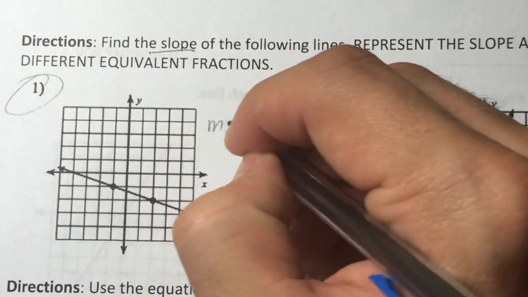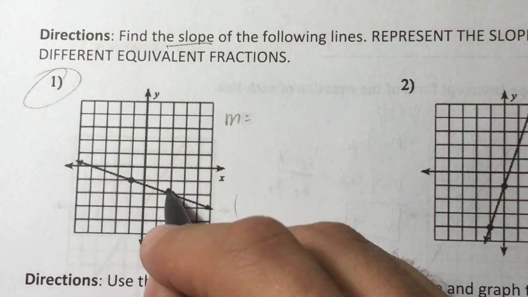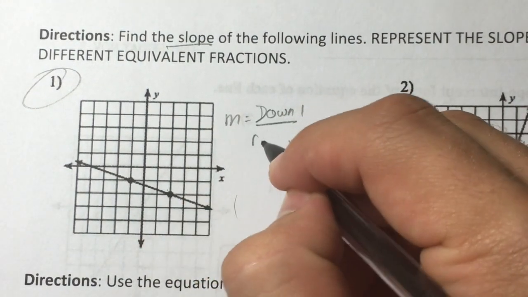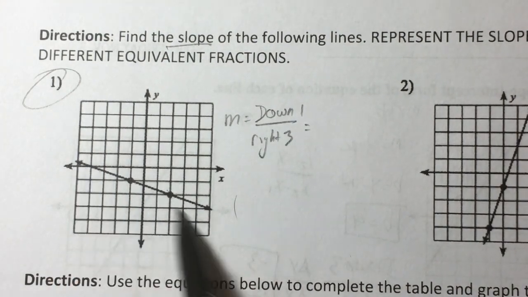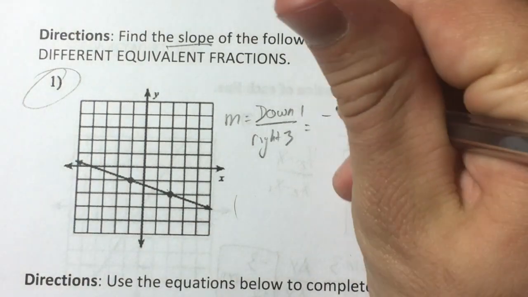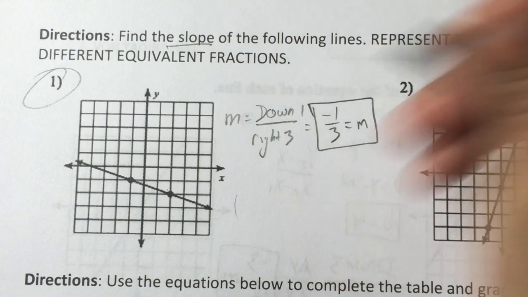So my slope, my m, I'm going to use the same process we did on the last one. To get from here to here, I'm going to go down 1 and then right 3. So my slope, again, this line is going to have a negative slope because it's going down. So it is negative 1 over 3, or negative 1/3.